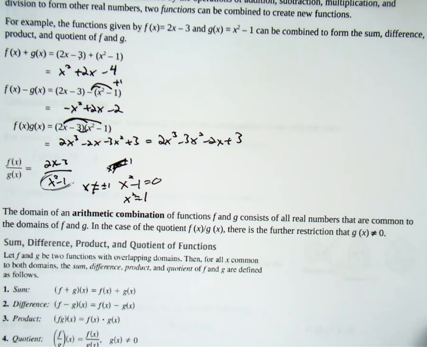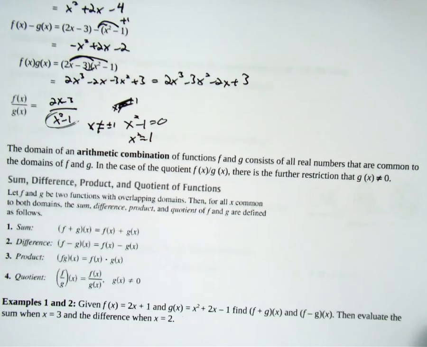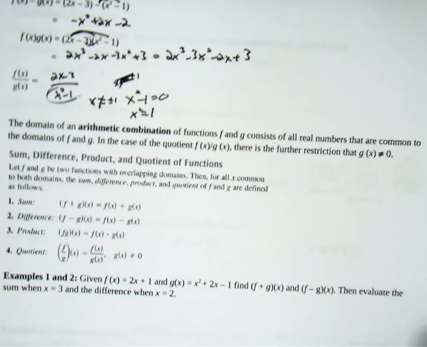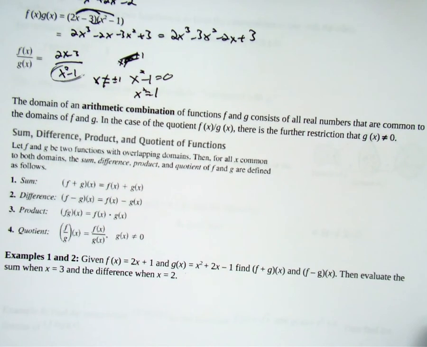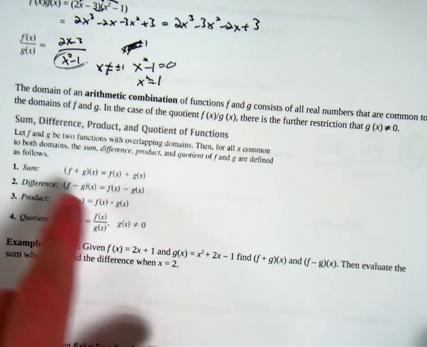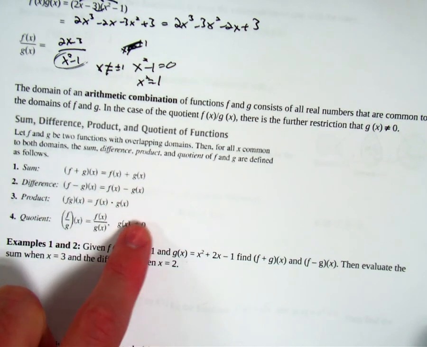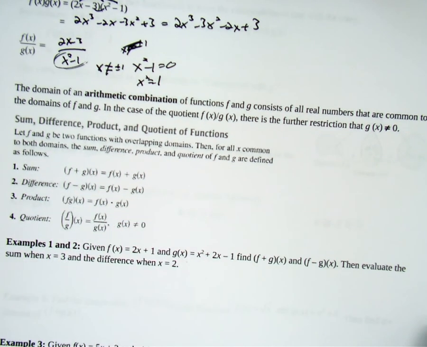All right, and there's just our properties, okay, what it would look like. F plus g of x, just the same thing as f of x plus g of x, just what we did there. F minus g of x, subtract the 2, multiply the 2, divide the 2.